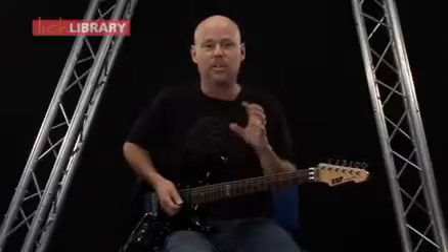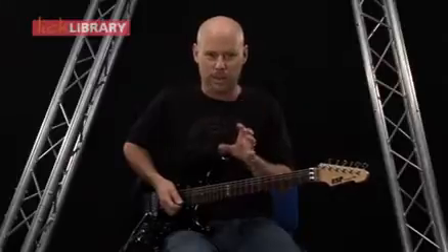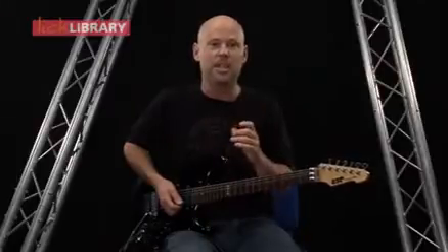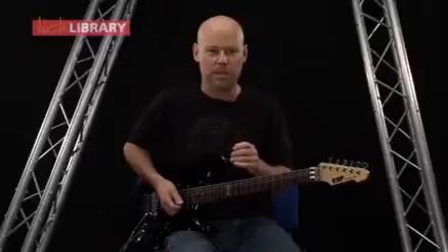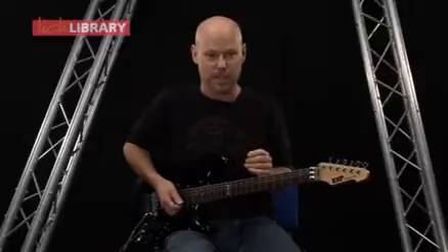Let's try learning the chords now for the other backing track that we've played over today, which is G major. Here are the basic chords for the G major backing track.